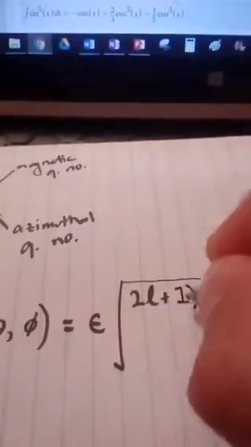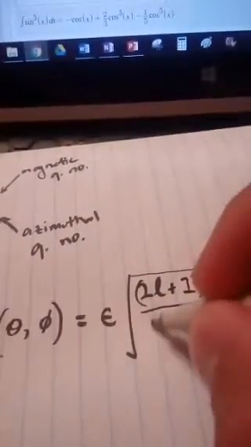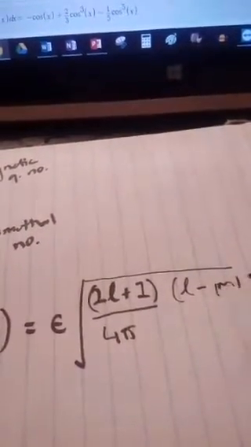And then we've got the square root of this big thing, which is 2l plus 1, from memory. Yep, 2l plus 1, where l is the azimuthal quantum number, over 4 pi multiplied by l minus the absolute value of m factorial.